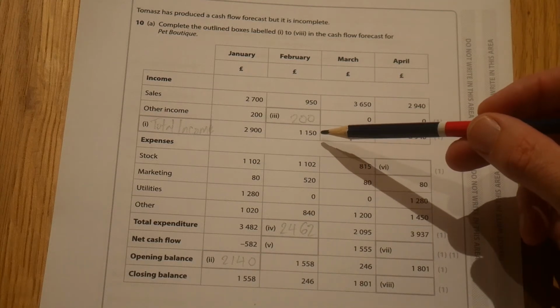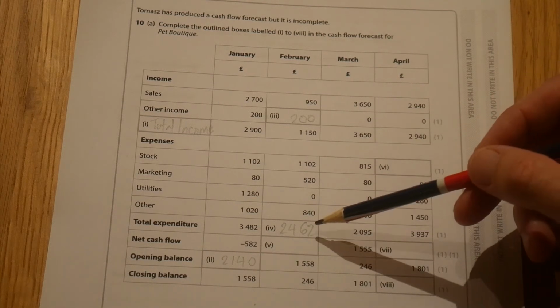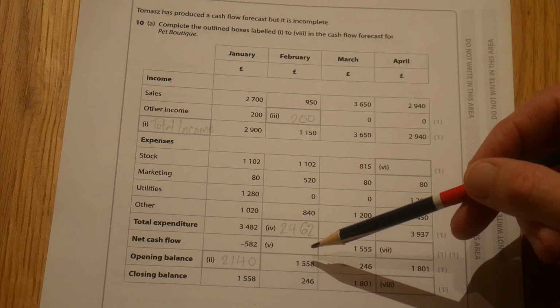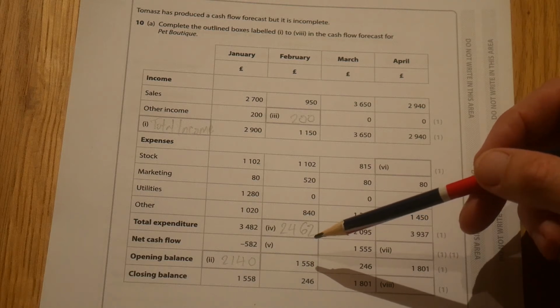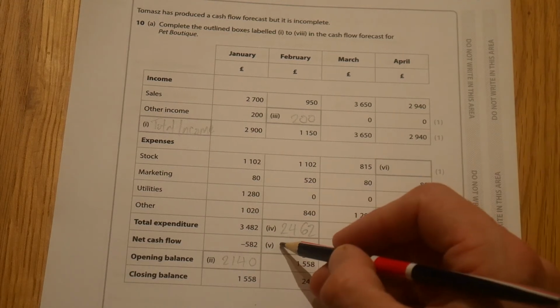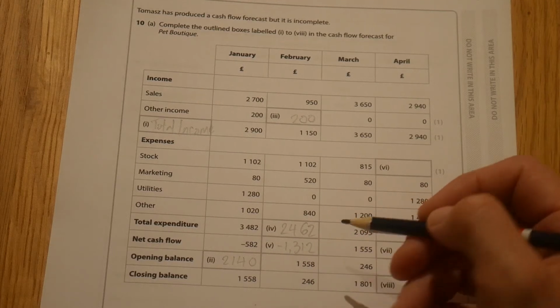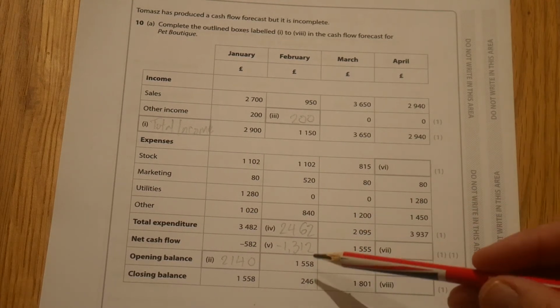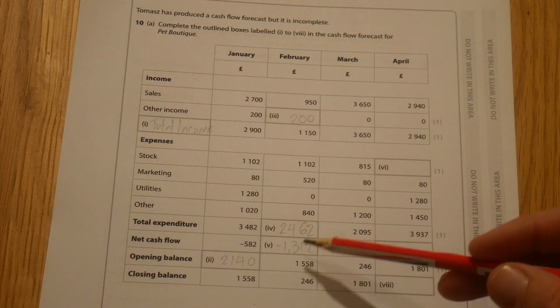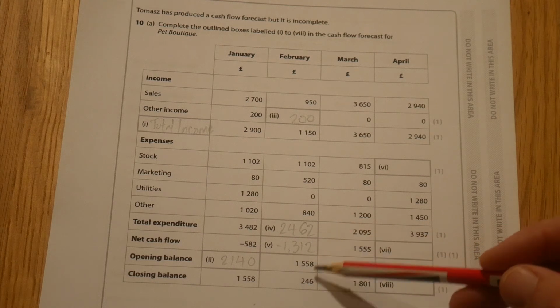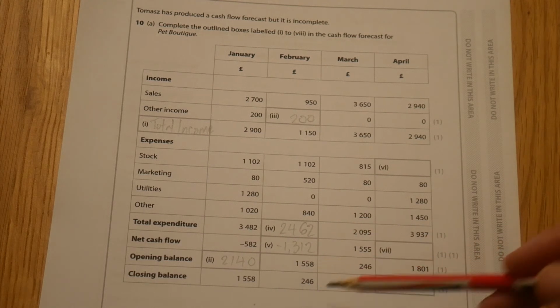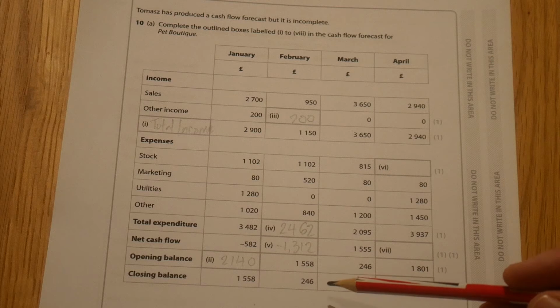Then we can calculate a net cash flow position. We've got to consider the total income minus the total expenditure, and that gives us our net cash flow position. So this would come in for this given month as minus £1,312. And we can see that that negative figure really does reduce the closing bank position for the business.